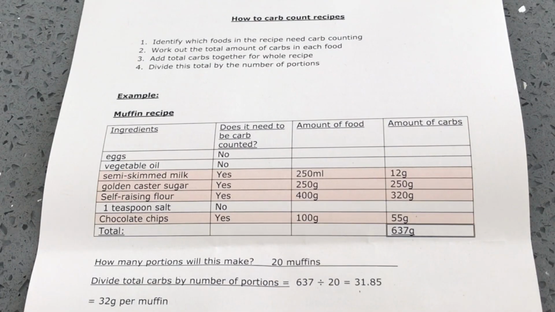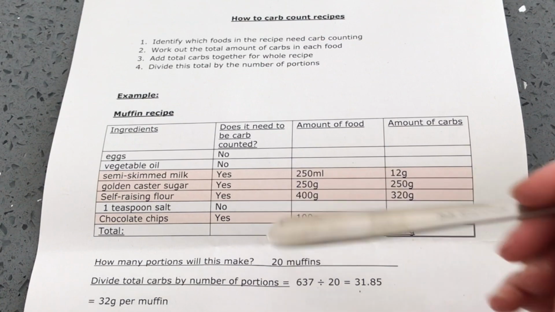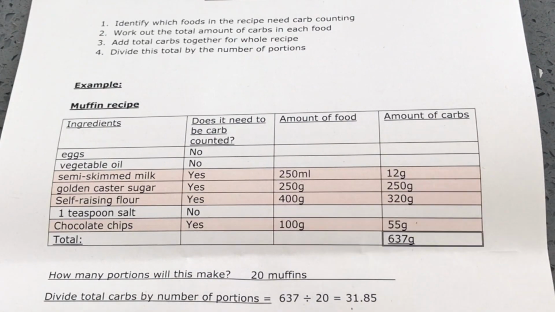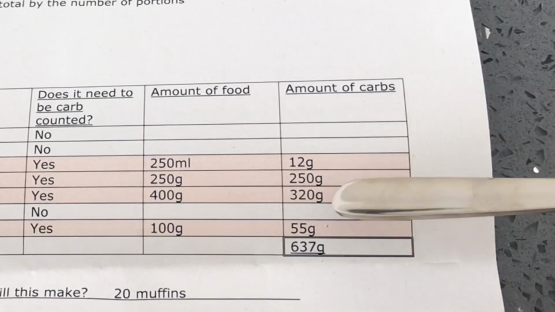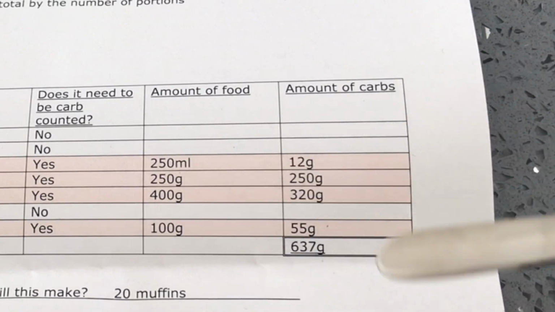So here we go, I've written out my recipe and I have identified which of these foods need to be carb counted and I've marked them in pink there. Here you can see I've written out the amount of each of these foods and here we've got the amount of carbs. So let's have a look and see how I arrived at these numbers.